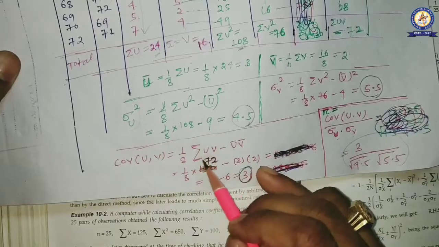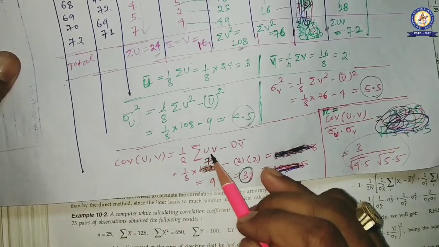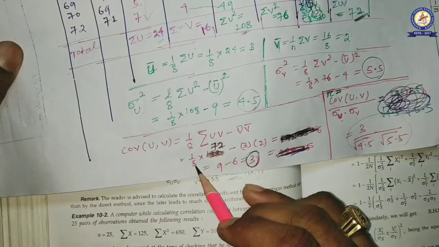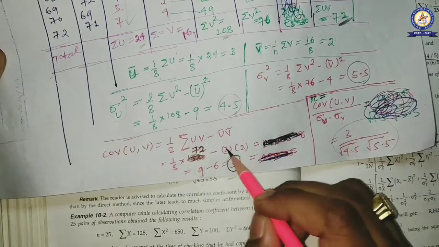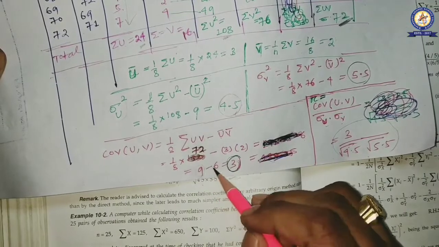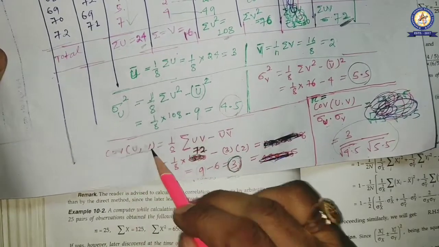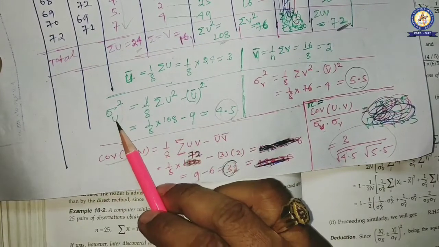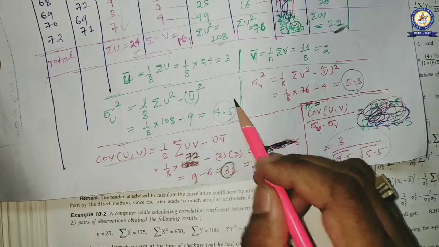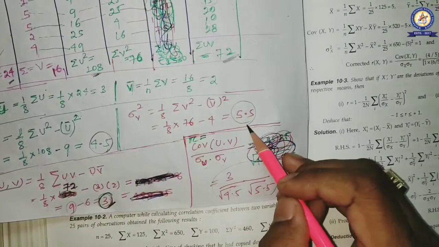Covariance is sum of uv by n minus u mean into v mean. Sum of uv we found 72. 72 by 8 equals 9. Here 3 into 2 is 6, so 9 minus 6 equals 3. So covariance of uv we found 3, sigma u is root over 4.5, and sigma v is root over 5.5.